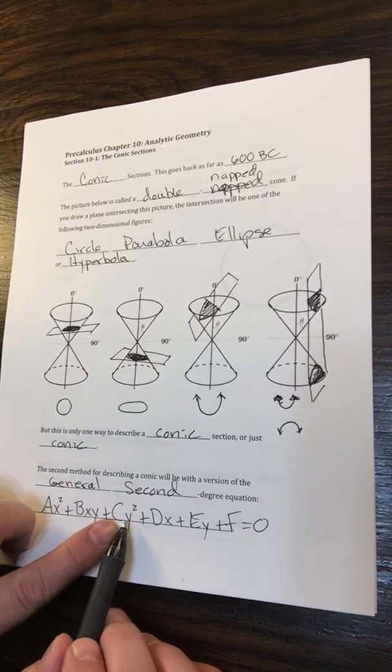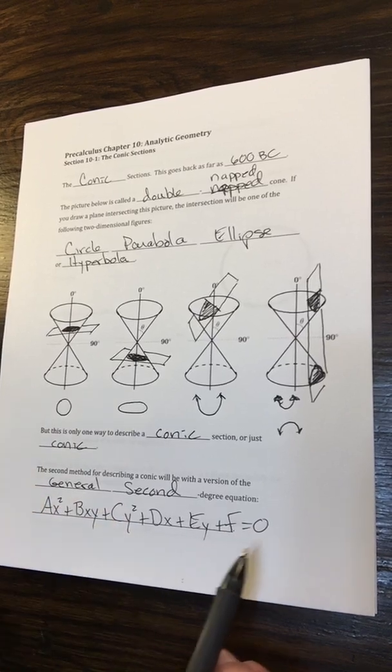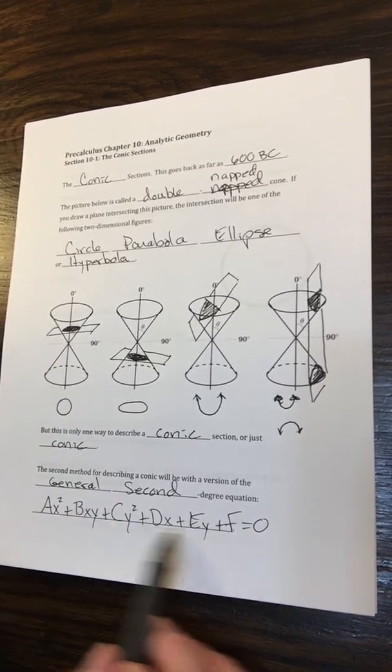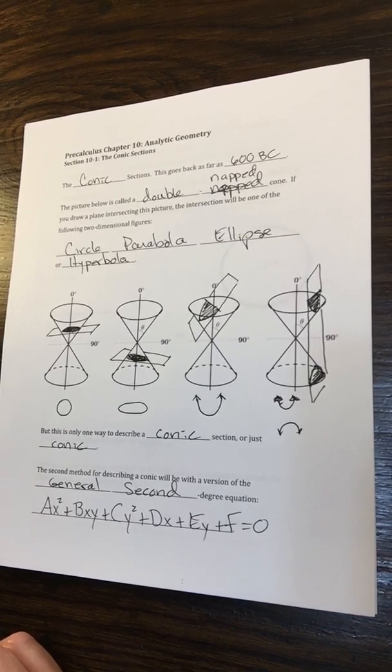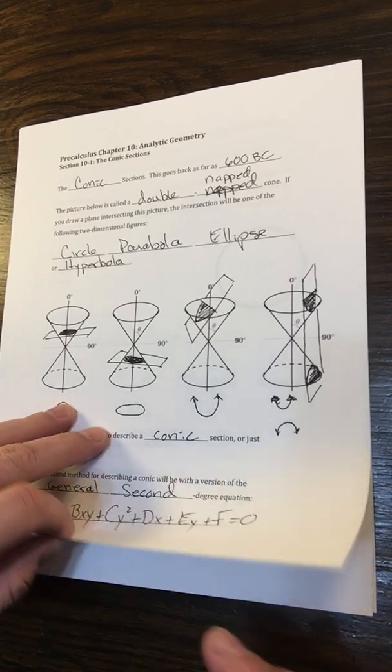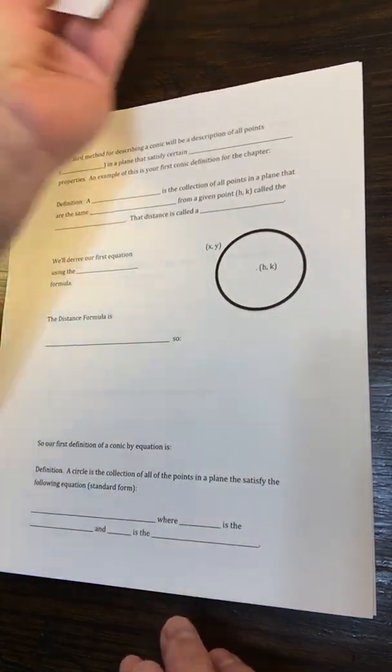You've worked with things where there's a y and a y and a constant and a 0. But you haven't done stuff where there's x's and y's in the same equation. That makes for a new ball game here, right? Brand new ball game. So let's go to page 2 and see what kind of mess we're really getting ourselves into.